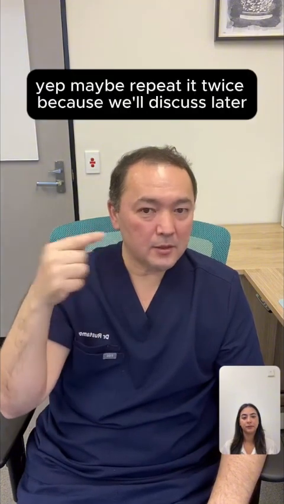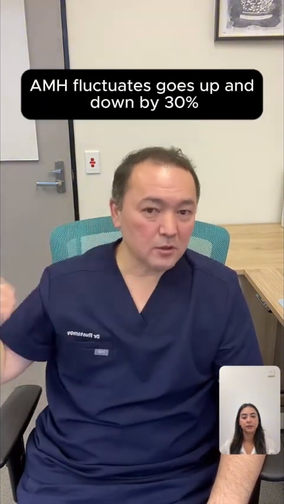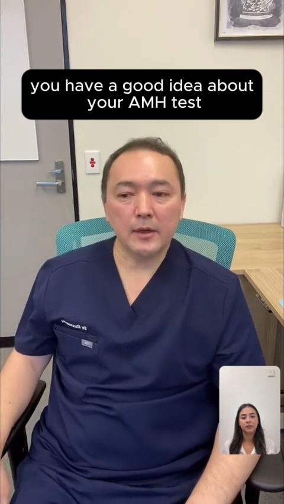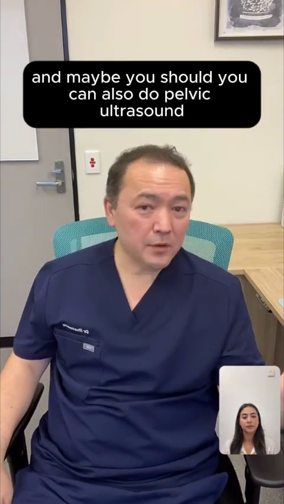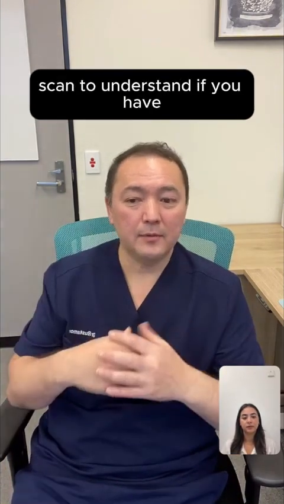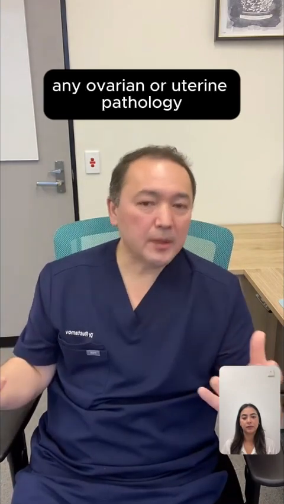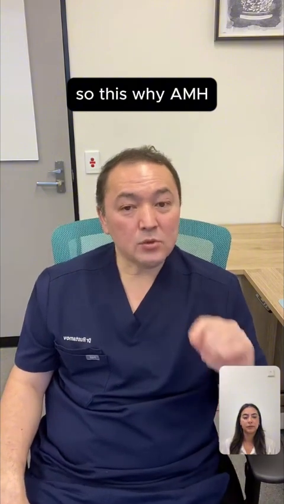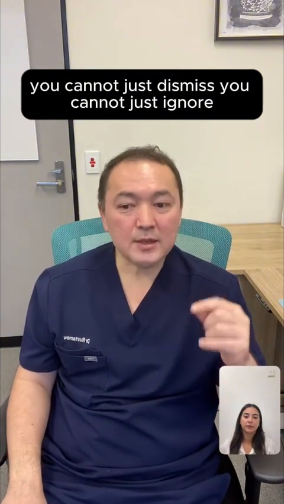Yeah, maybe repeat it twice, because we'll discuss later. AMH fluctuates, goes up and down by 30%. If you do it twice, you have a good idea about your AMH, and maybe you can also do a pelvic ultrasound scan to understand if you have any ovarian or uterine pathology. That's the 3rd test you can consider. So this is why you cannot just dismiss or ignore AMH.